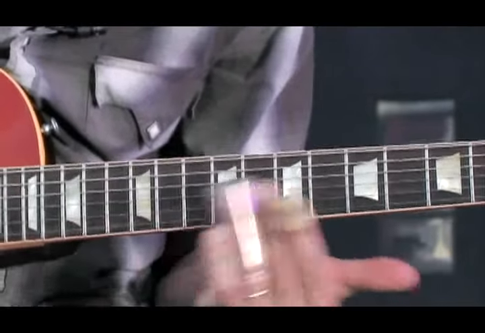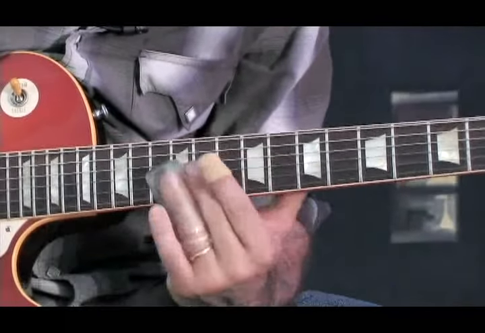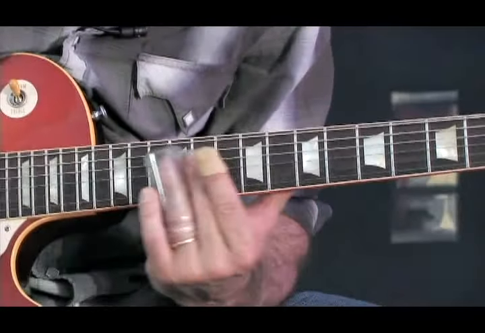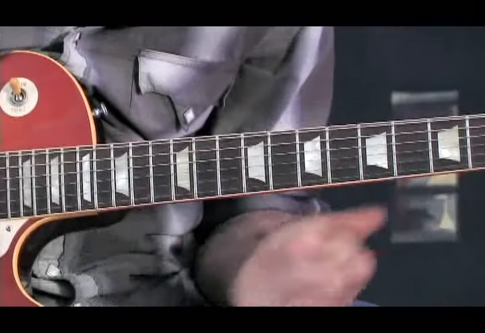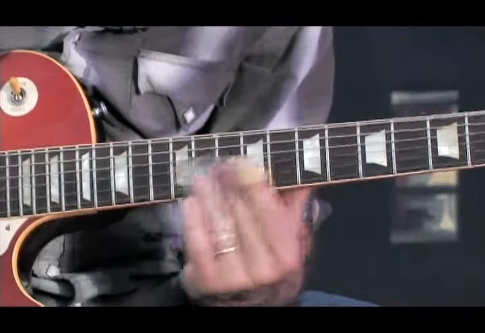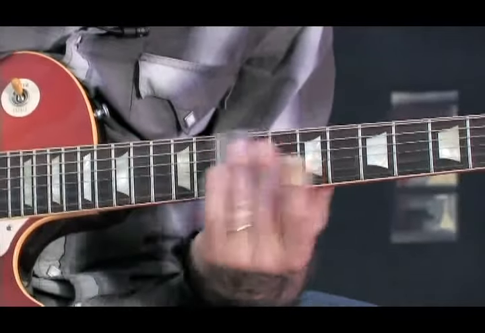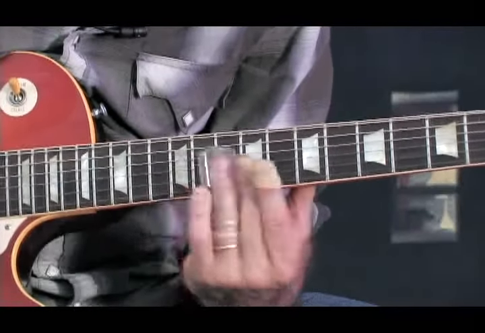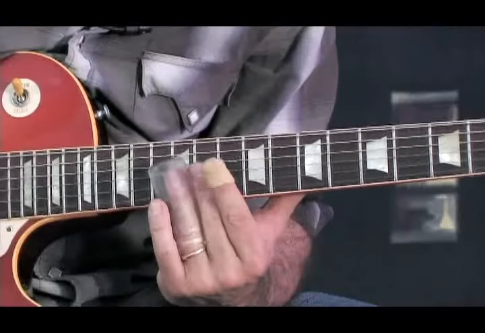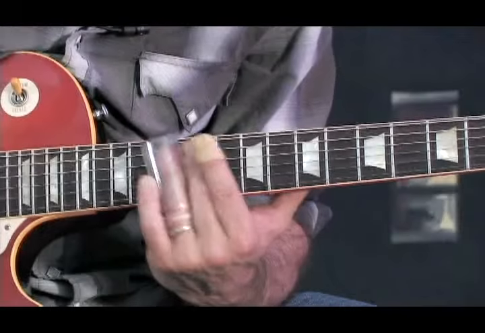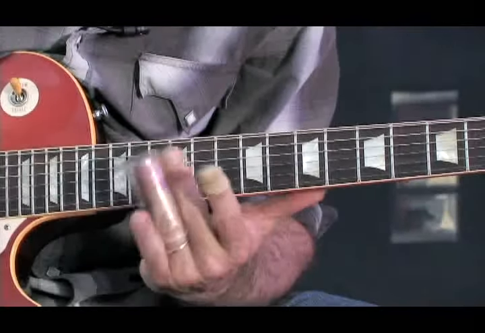and you can see you have this contrary motion. If you go up on one string, you go back on the other string. And that makes an interesting sound to have the notes moving in different directions. Back on the 4. Back on the 1. And then I hit that B note for the 5 chord.